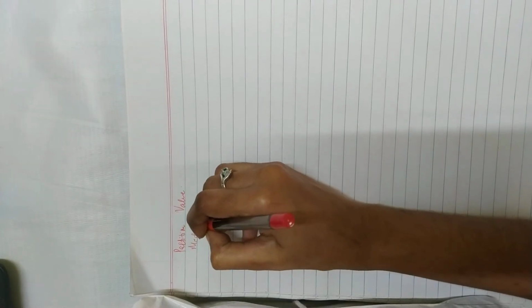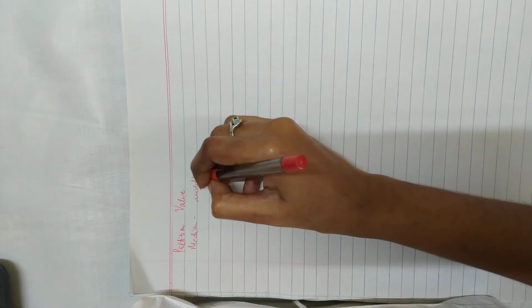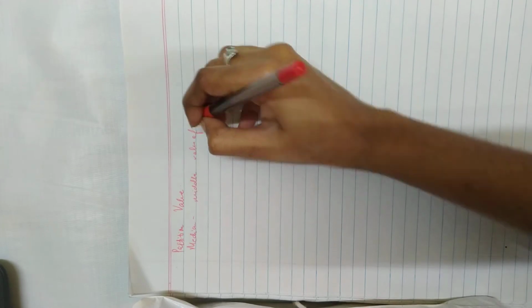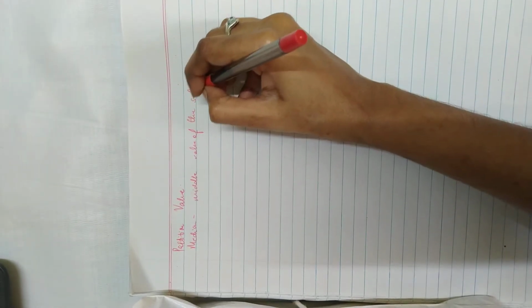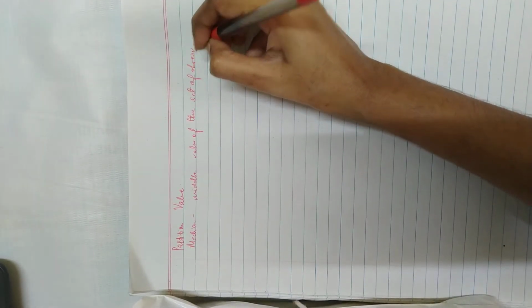Median is nothing but the middlemost value of the data set or of the set of observations. To find the median, quartile, or percentile, you will majorly have two types of data, grouped data and ungrouped data. Ungrouped data means discrete data, like only values 10, 11, 13, 14.